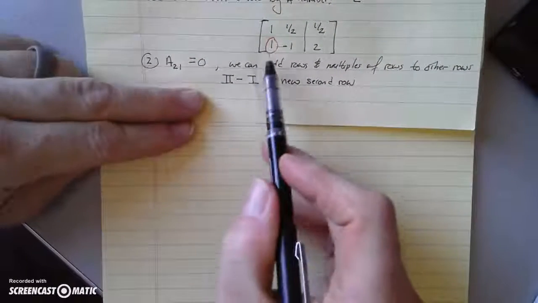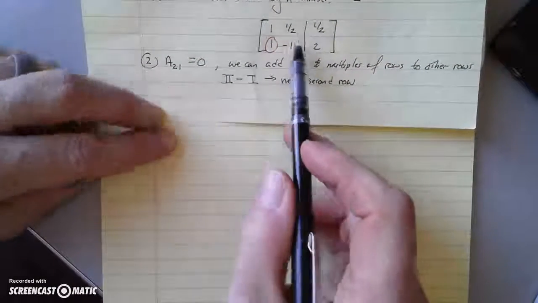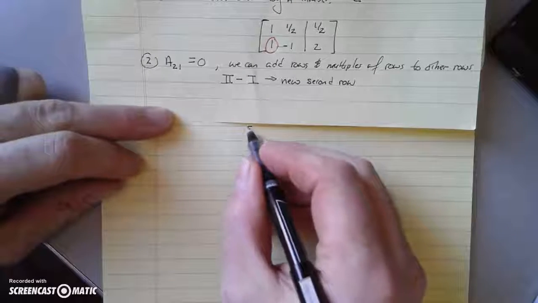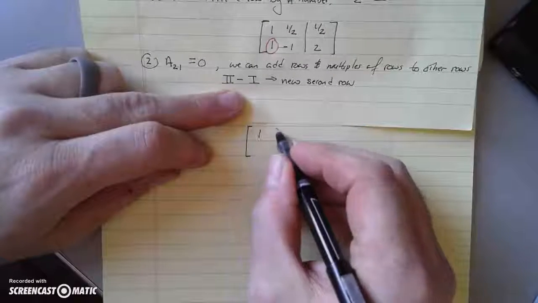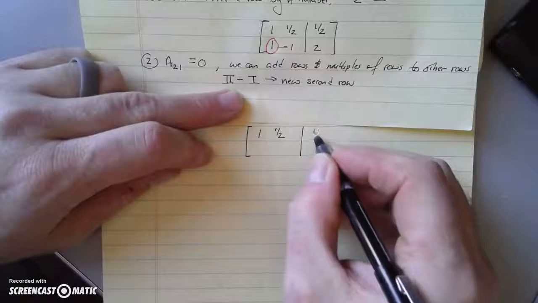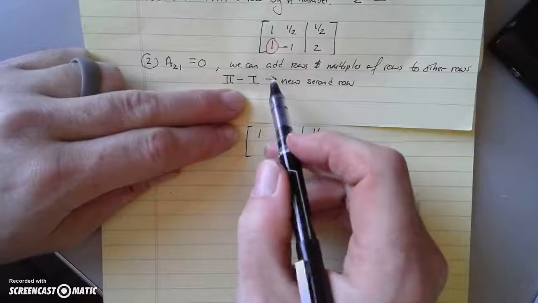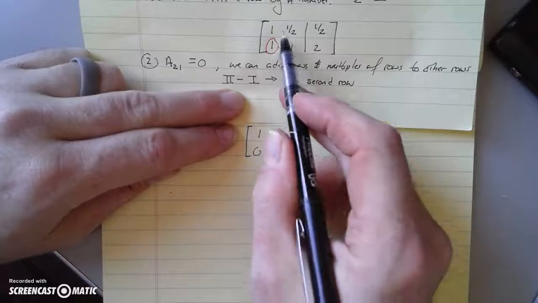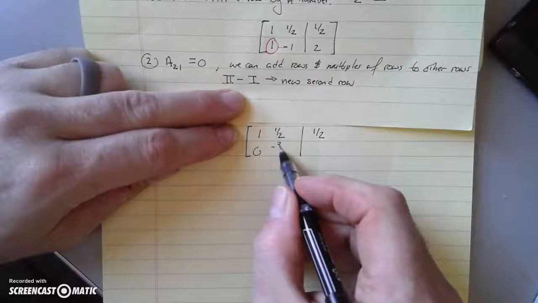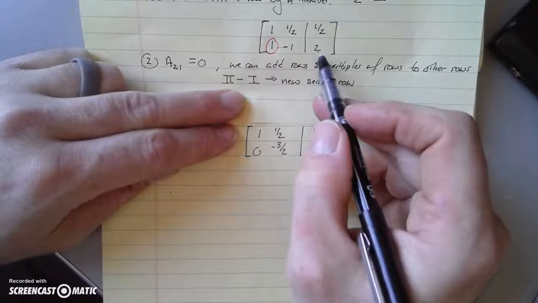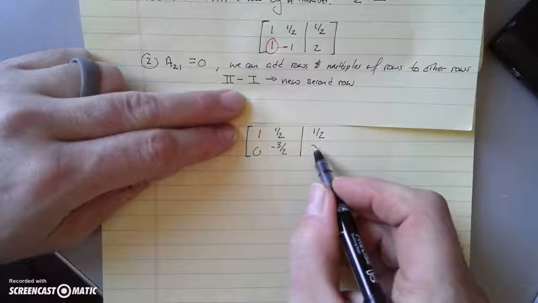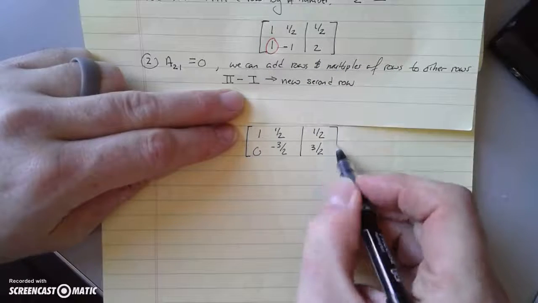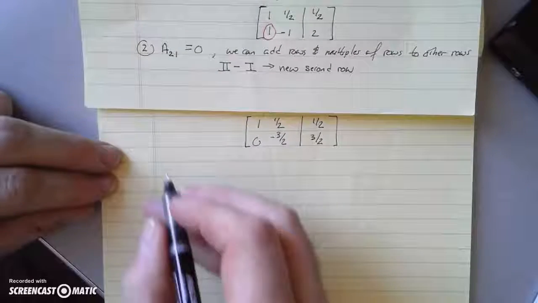So if we take the second row, subtract the first row, what do we have? The first row stays the same. The second row changes. 1 minus 1 is 0. Minus 1 minus a half is minus 3 halves. 2 minus a half is also 3 halves. Step 3.